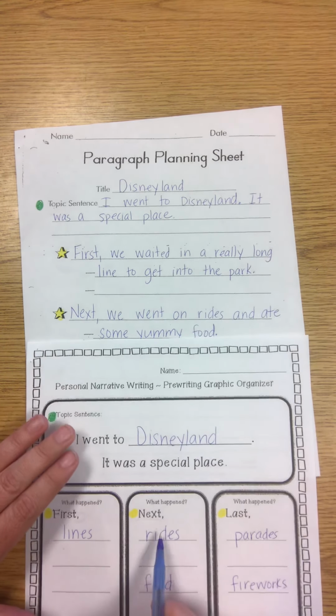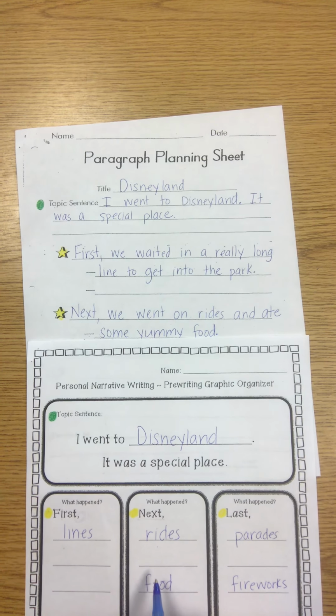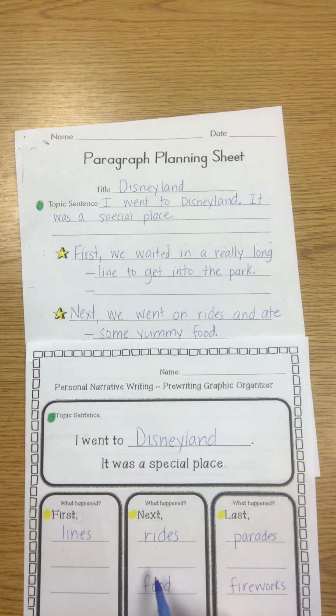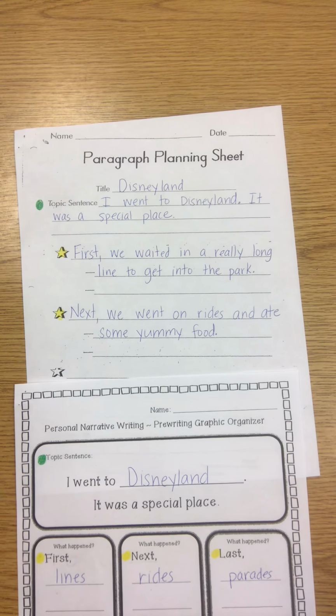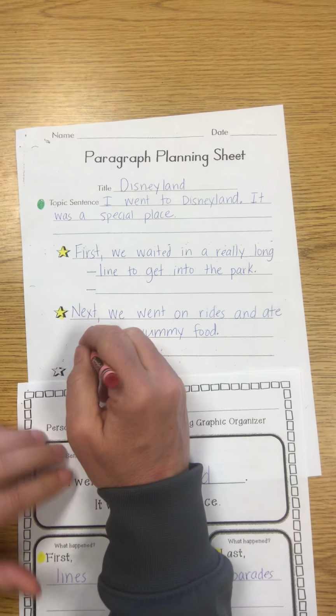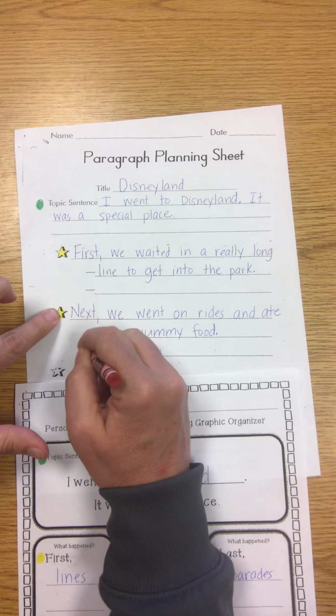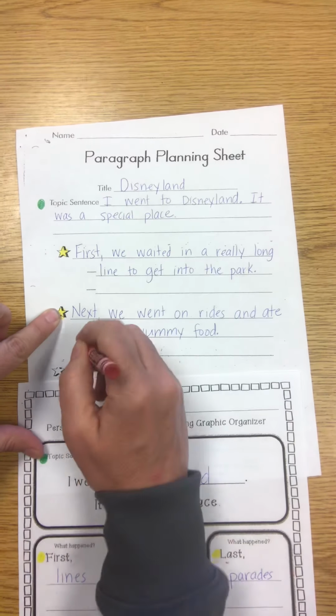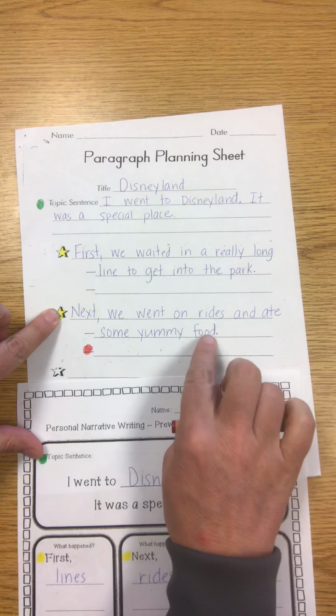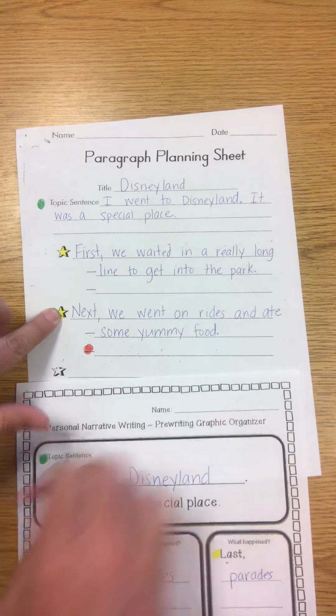Now, I used rides and food, but if I wanted to give more examples or more details about what kind of food I ate, I could put a red sentence in right here on my second detail. So I'm going to give you a little bit more detail, and I'm going to tell you one of the rides we went on, okay?